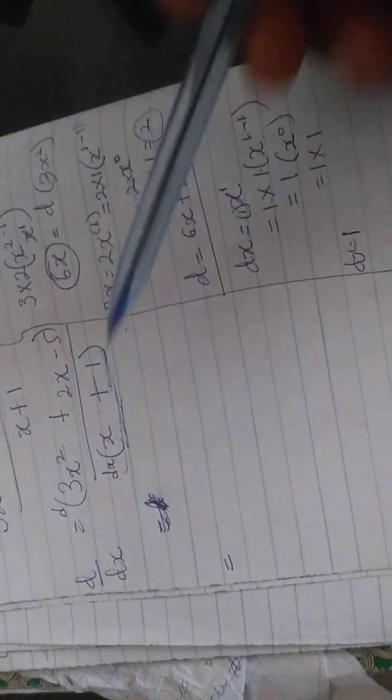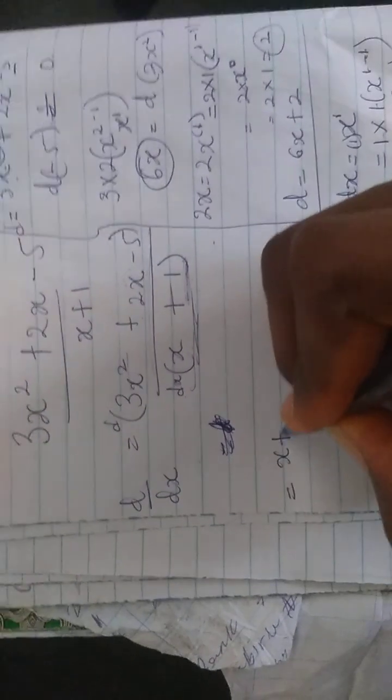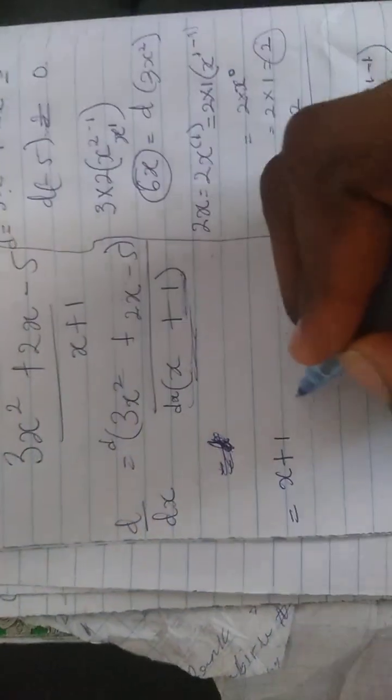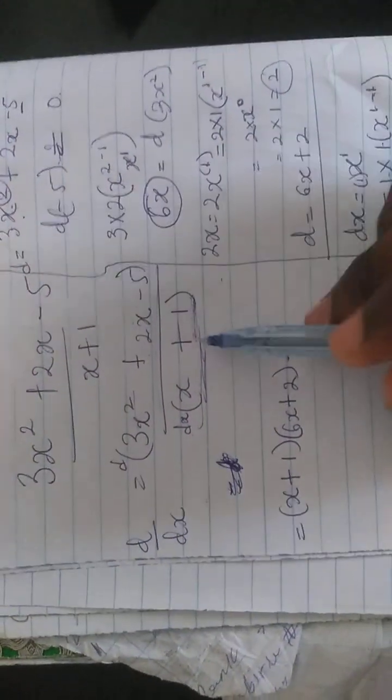Remember that the derivative of the upper one is 6x plus 2. So we use this lower one to multiply the derivative of the upper one. That is (x + 1) times (6x + 2), minus, you use the upper one to multiply the derivative of the lower one, which is 1.